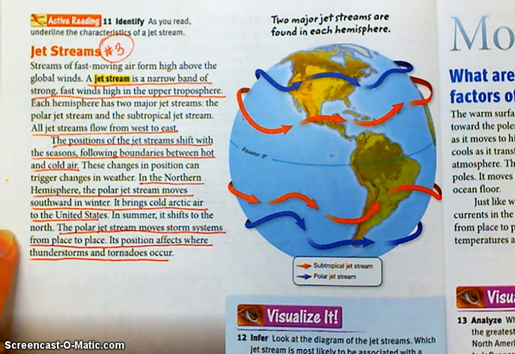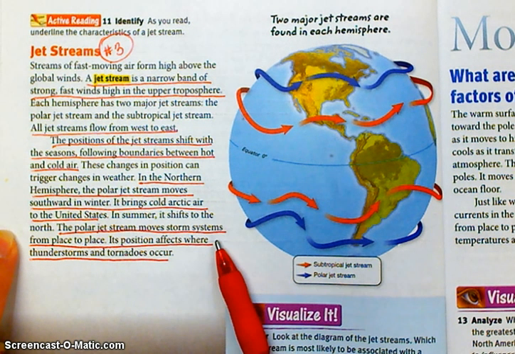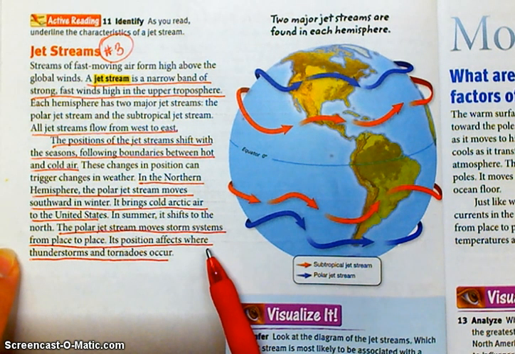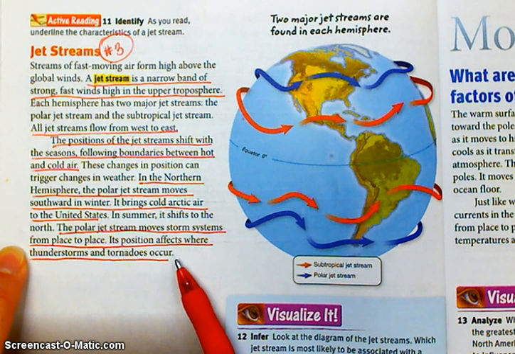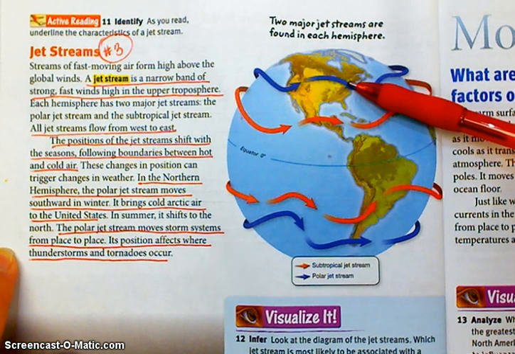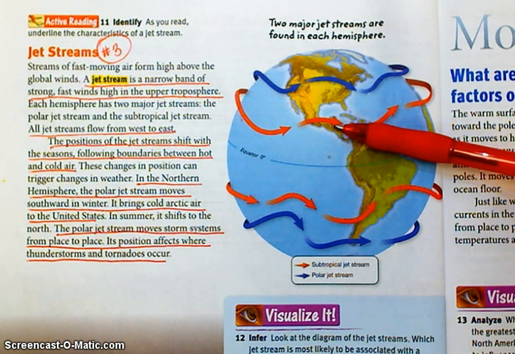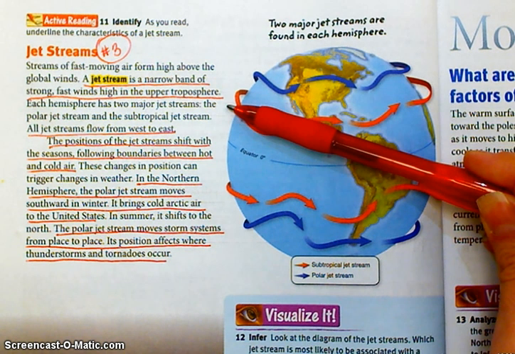The jet streams in general are important because they help steer storm systems. And the position of the jet stream can also influence where thunderstorms and tornadoes occur. Each hemisphere has 2 jet streams, a polar jet stream and a subtropical jet stream. And remember, they all flow from west to east.